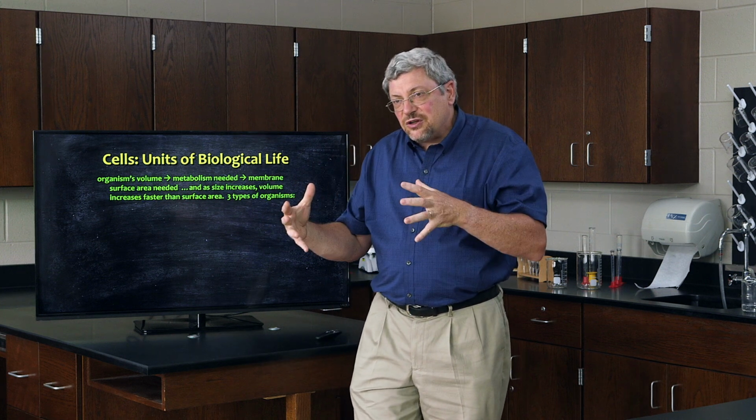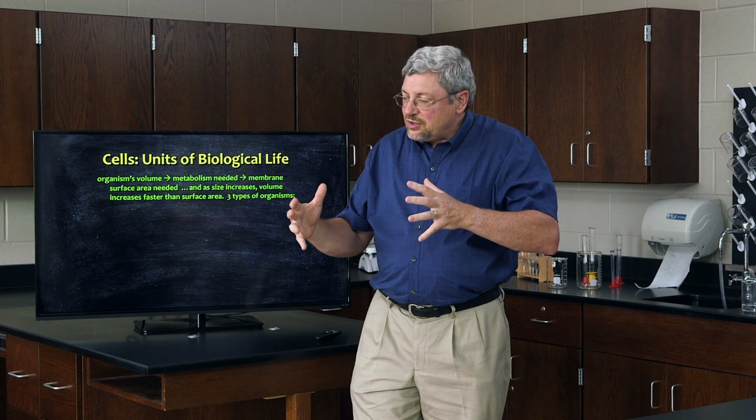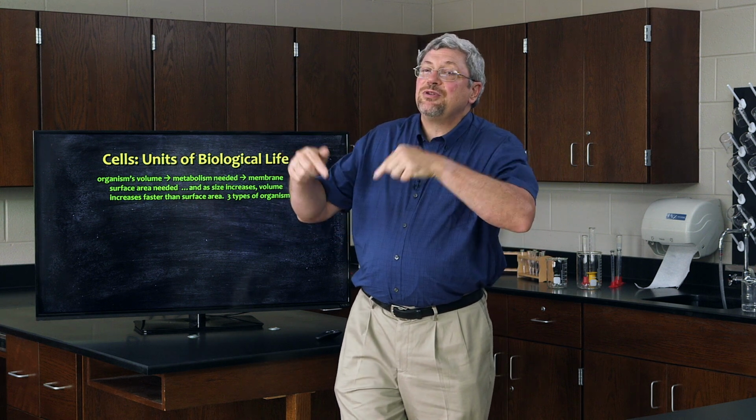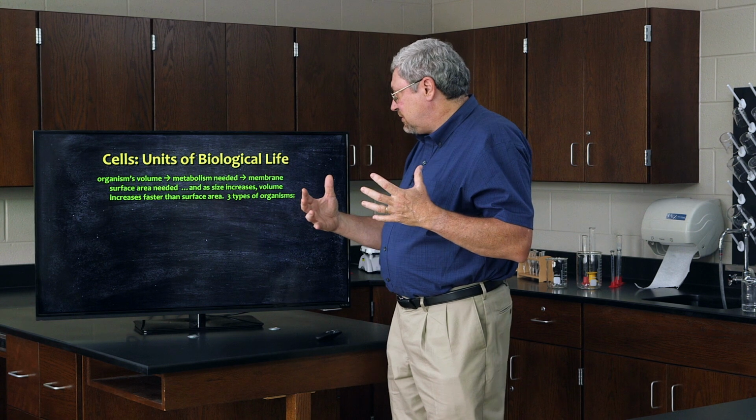But if all the energy-producing molecules are mounted on the surface area, then as the organism grows, the surface area is not going to grow as fast as the volume, so the surface area is not going to be able to produce enough energy to supply the energetic needs of the whole cell as the cell grows.